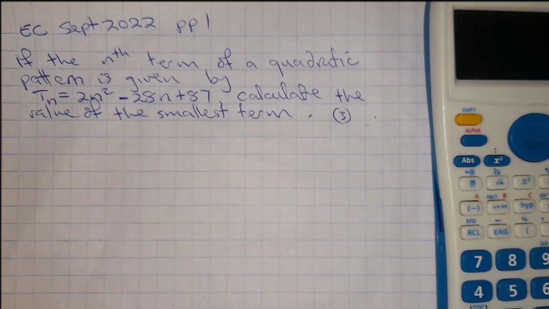I have this question from September 2022, Eastern Cape. I think it's question 2.2.2. The reason why I want to explain this question is it has something hidden there. The question is in number patterns, but for you to be able to answer it, you need to use functions. So we have functions here which are hidden within a quadratic number pattern question.